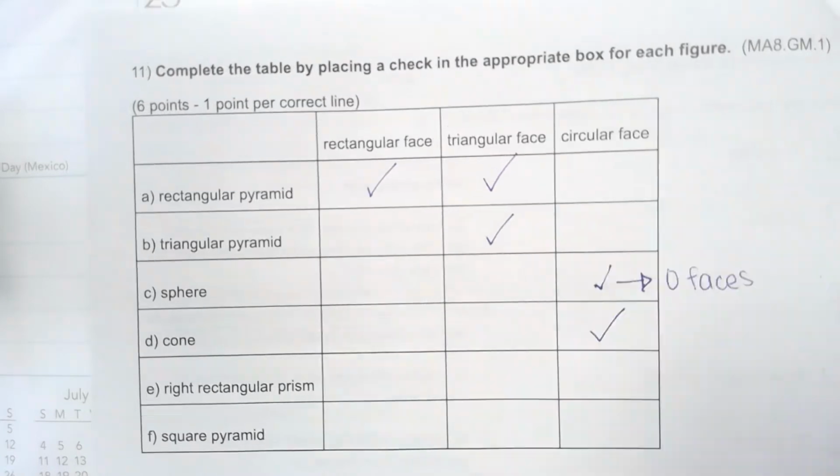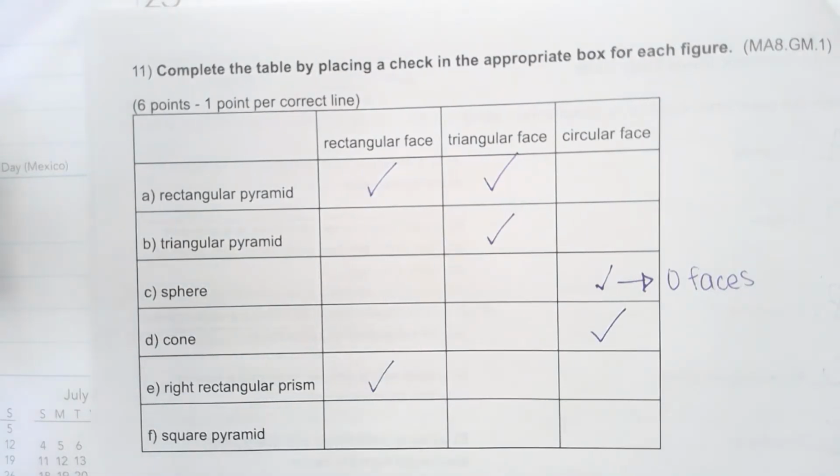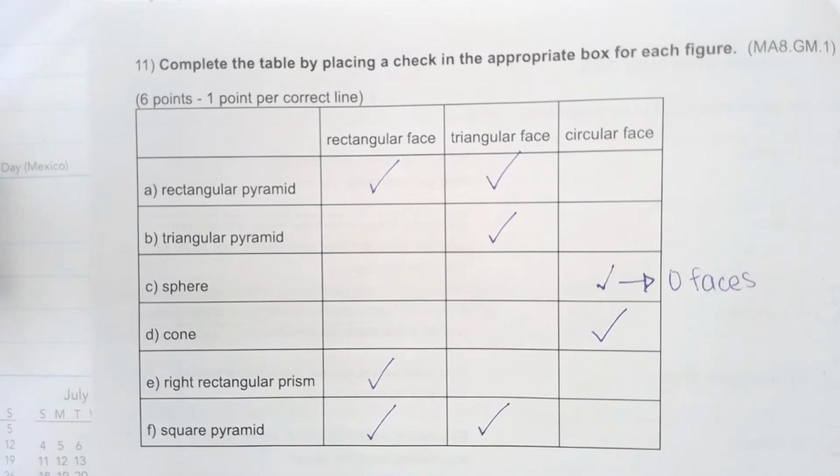The cone only has a circular face, which is the bottom, the base. A right rectangular prism only has rectangular faces. And then a square pyramid does have a rectangular face and a triangular face, because we do classify squares as rectangles.